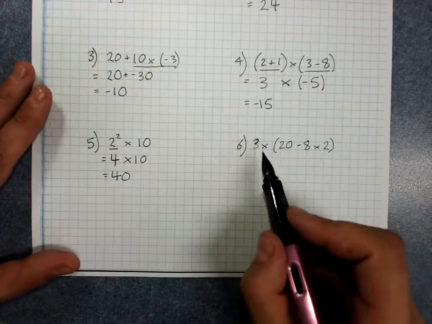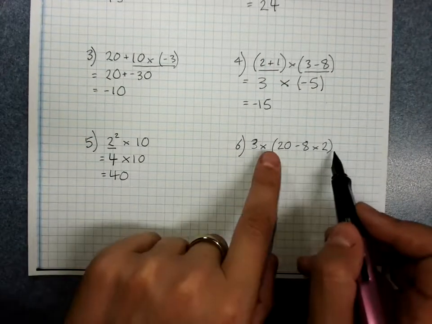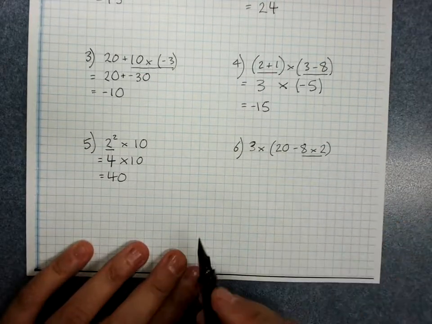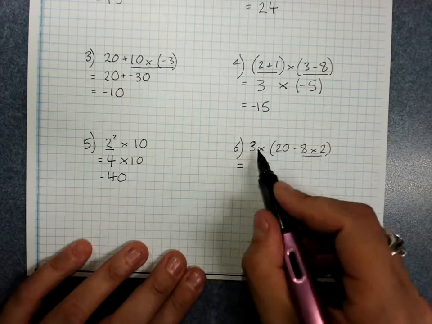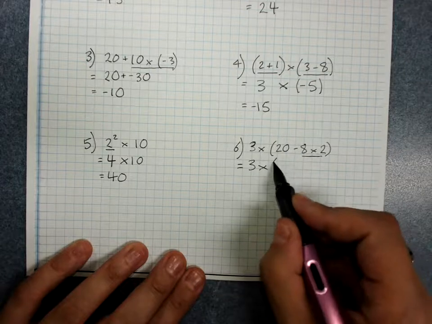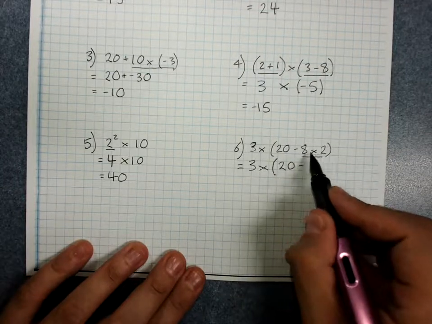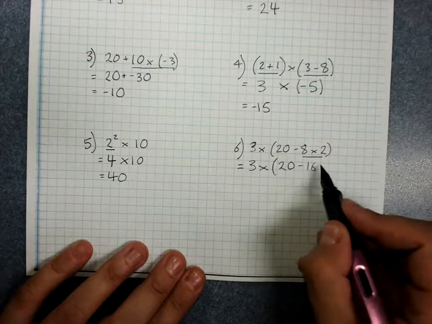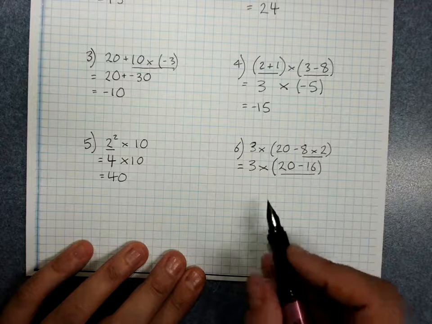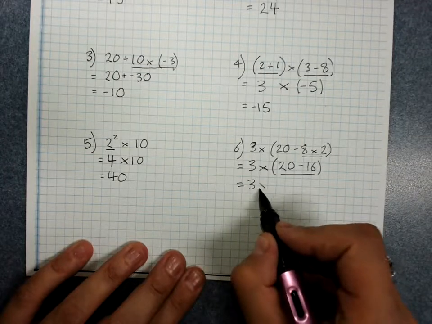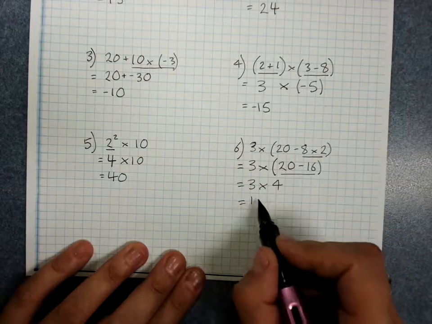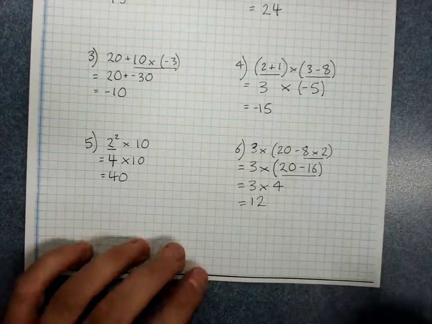Last one. Now this is tricky because we've got sums in brackets, but in the brackets we've also got to do order of operations. I've got to do the times first. So I put my equals and I keep everything else except I get the answer for that. 3 times bracket 20 minus 8 times 2 is 16. Now I've still got to do the sum in the bracket first. That equals 3 times 20 minus 16 is 4. And then we do that one, 3 times 4 is 12. And check with your calculator.